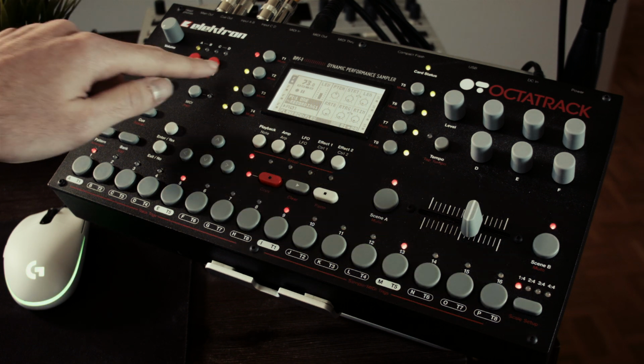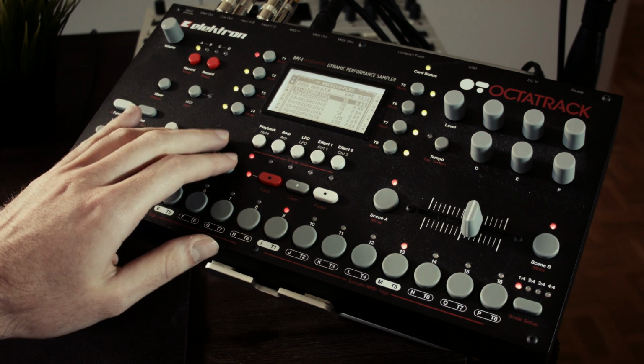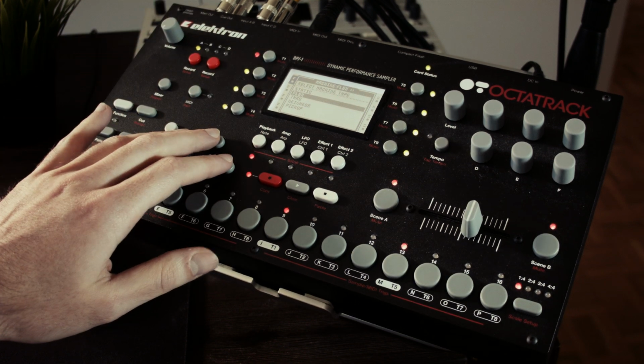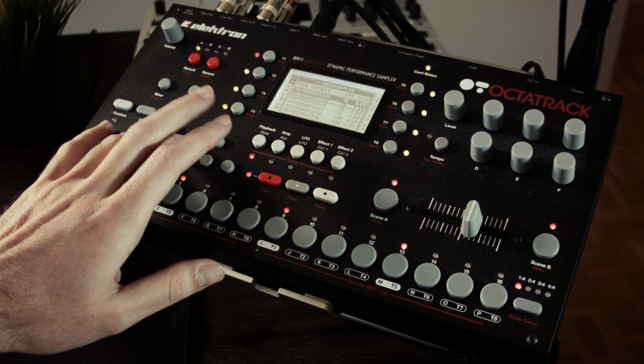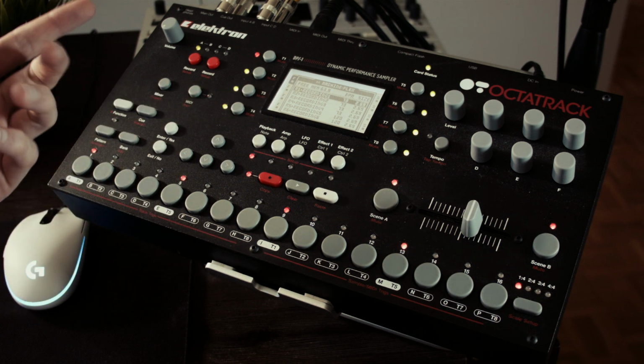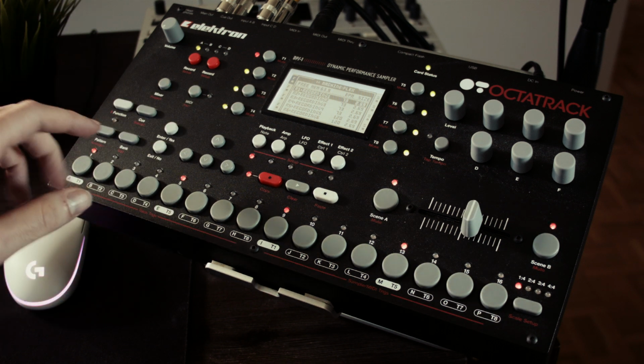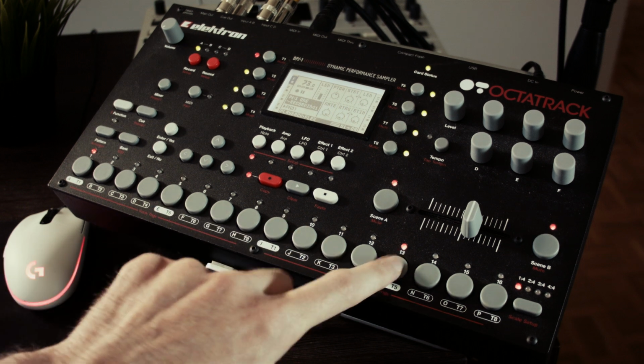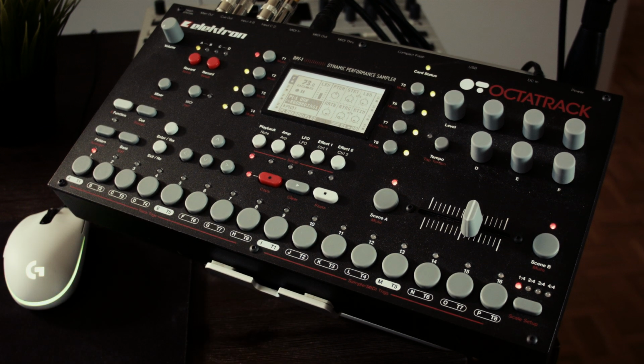To get the playback working, you effectively need to just load a flex machine. So if you double tap on the track, go to the flex machine and then pick the corresponding recording. In this case, R1, because I want my recording buffer 1 to go into here. Then your triggers will trigger whatever recording is in the buffer, whatever you sampled.